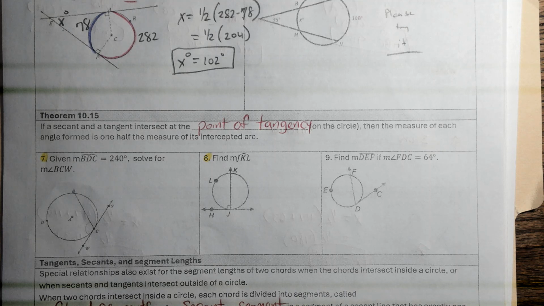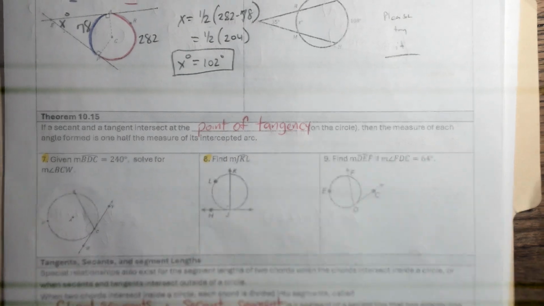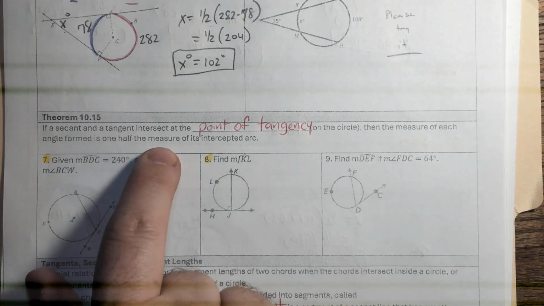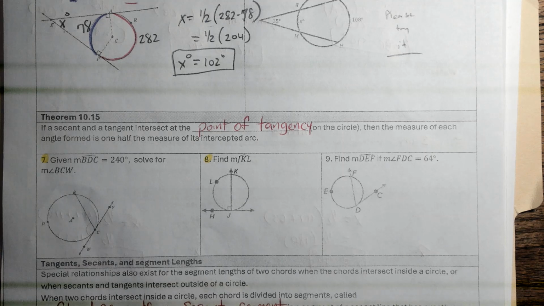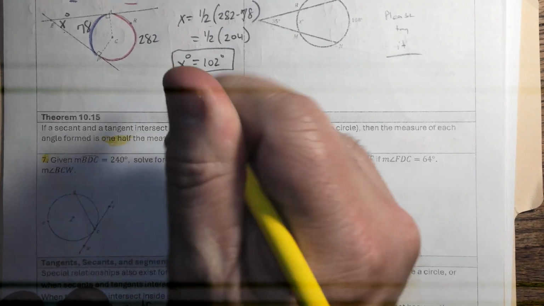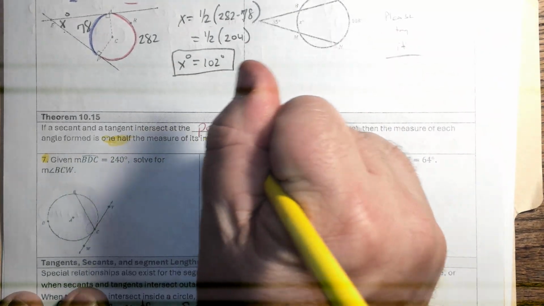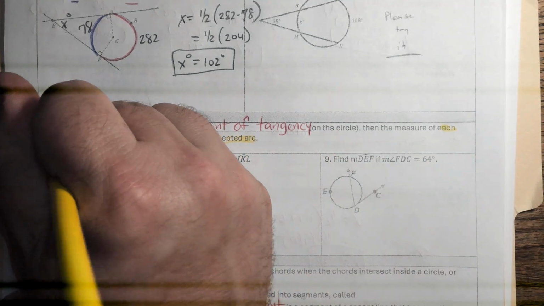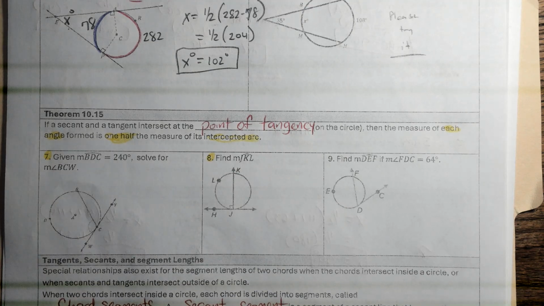All right, theorem 10.15. Still on page 6. If a secant and a tangent intersect at the point of tangency on a circle, then the measure of each angle formed is 1/2 the measure of its intersected arc. Okay, so 1/2 of the intersected arc. Each angle. All right, so that I'll show you in number form here momentarily.